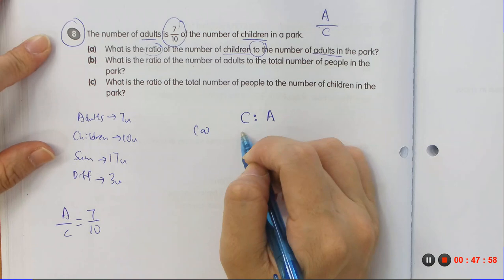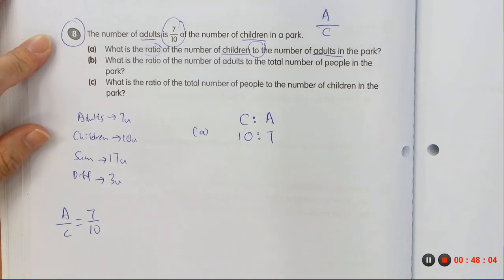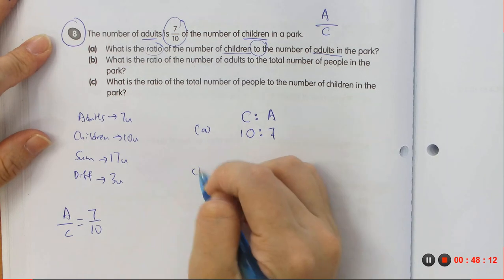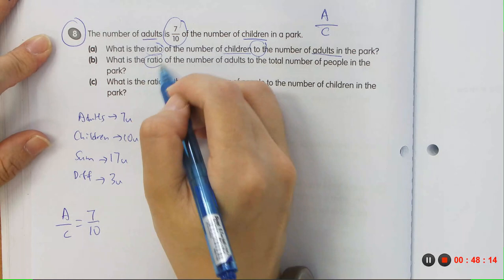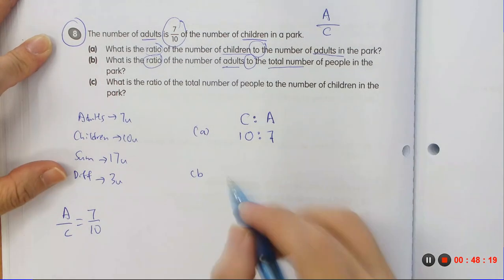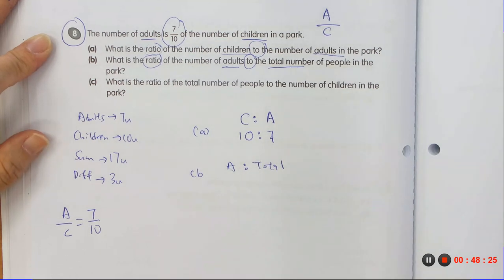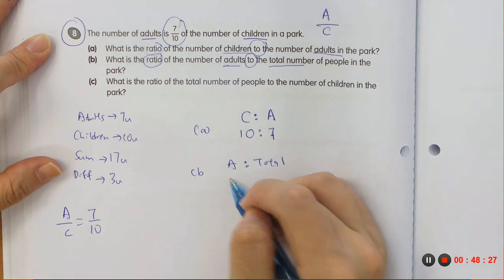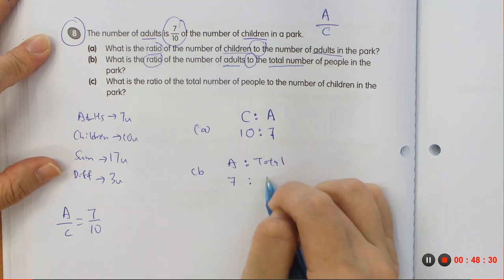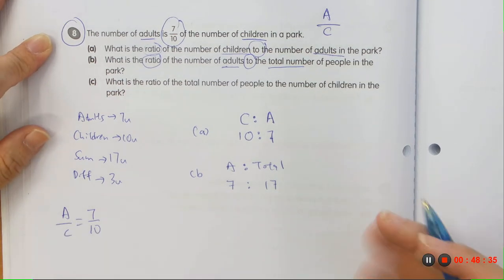Skylar, very well done. I'm glad you realized that you corrected how you read it out. Instead of 10 out of 7, you say 10 is to 7. Very good. Excellent. Perfect. Okay? Then B. The ratio of the number of adults to the total number. So adults to total, what is it? Yeah, very good. Xiangchen, very good. Well done. 7 is to 17.